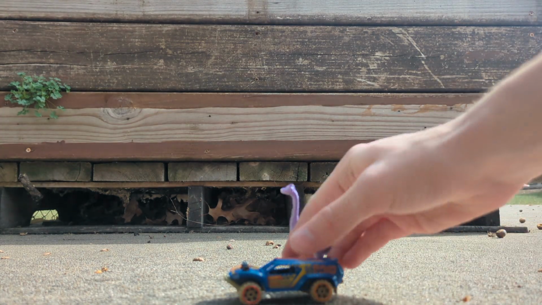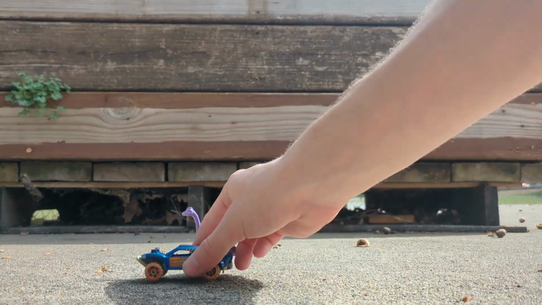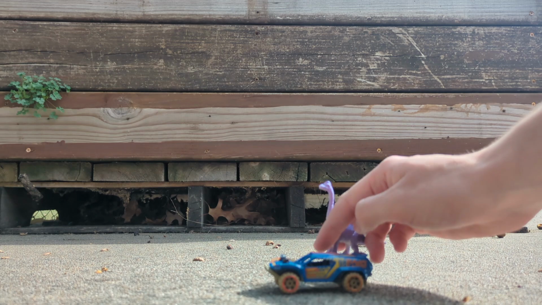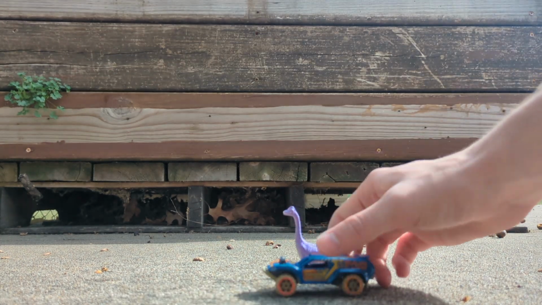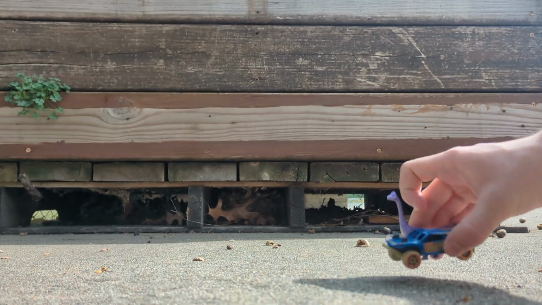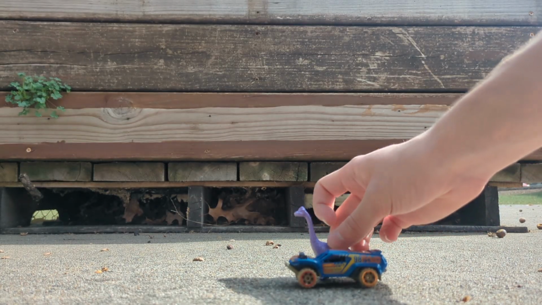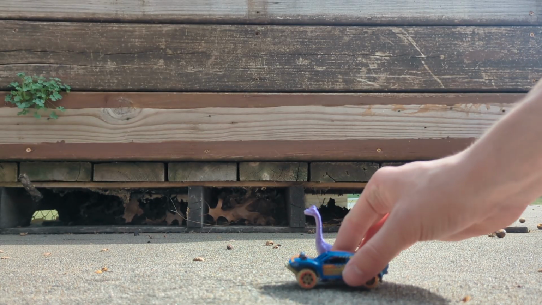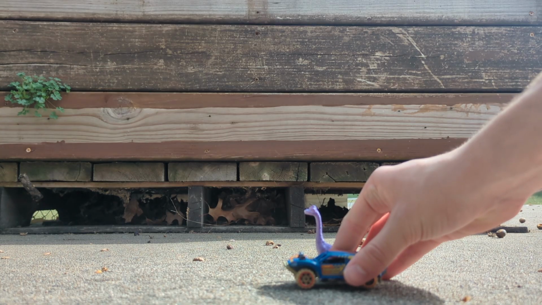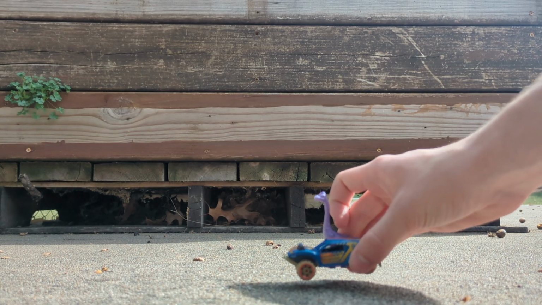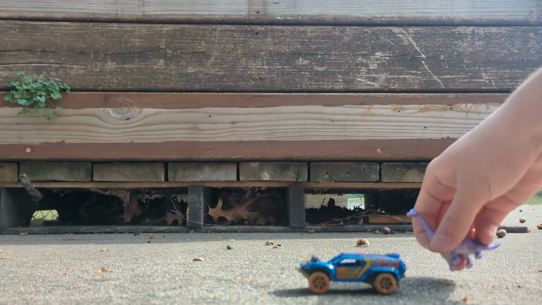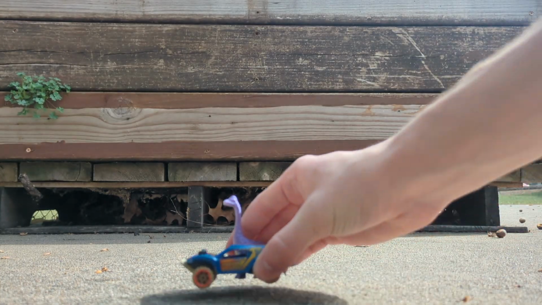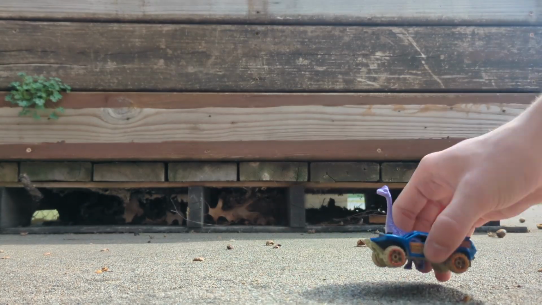But let's think about it from the perspective of this dinosaur. The dinosaur and the car are moving across the screen at the same speed, which means that from the dinosaur's perspective, the car wasn't moving at all. Because motion is examined in regards to a reference point. The car compared to the ground is obviously moving, but if we hold these two together and move them, the car in relation to the dinosaur isn't moving.